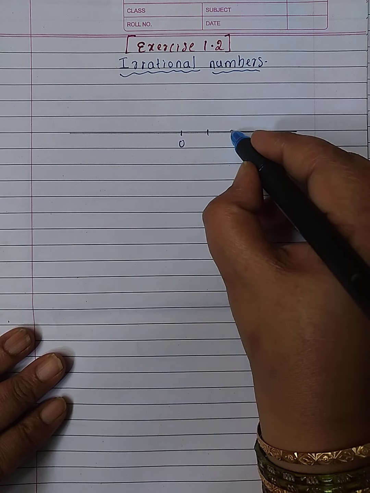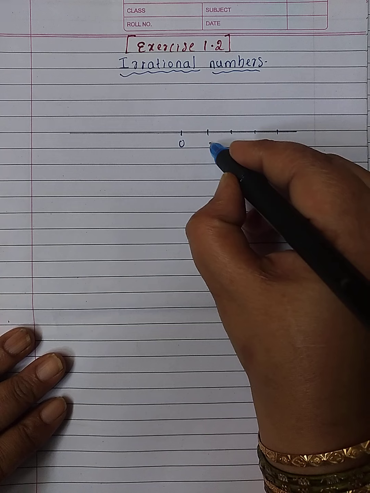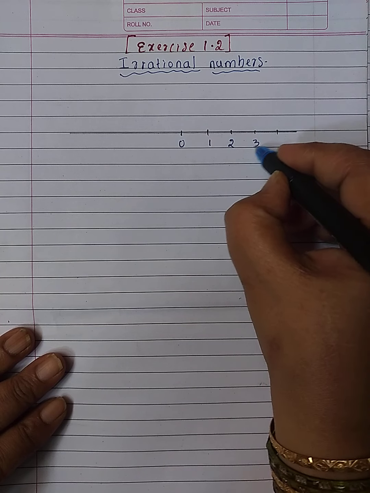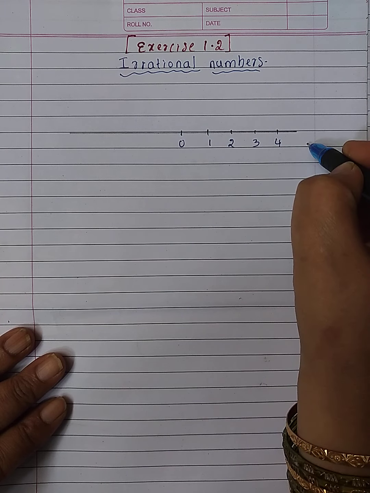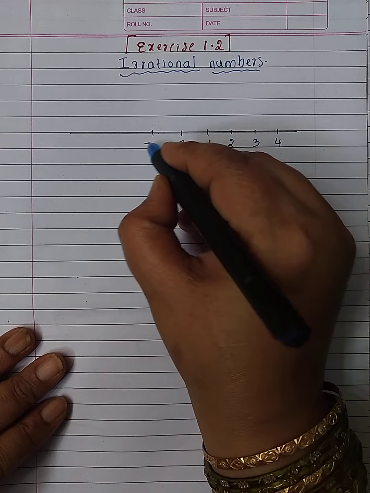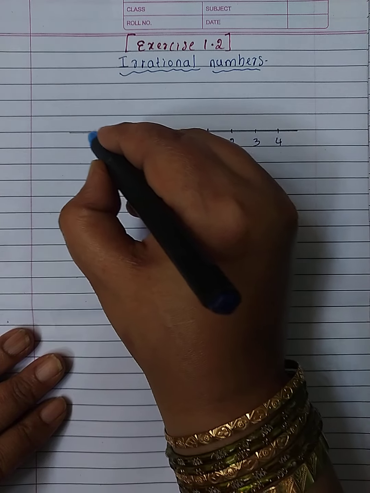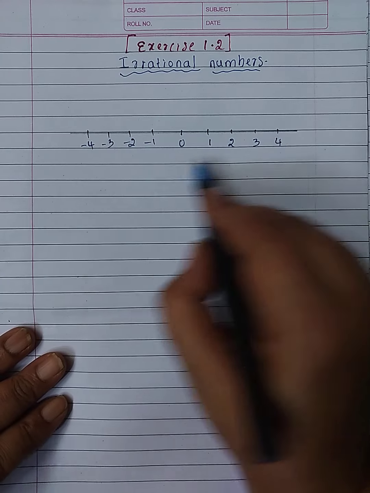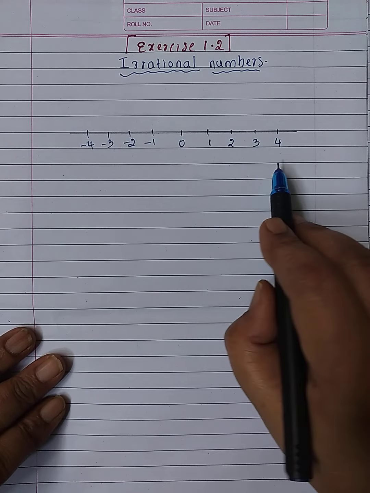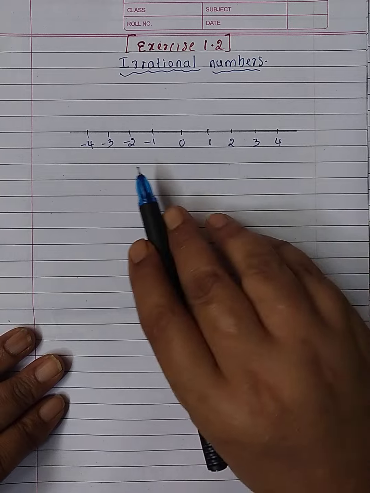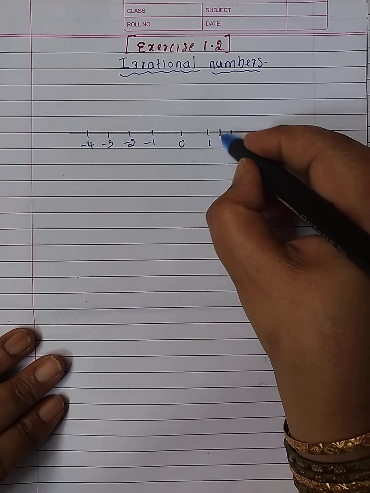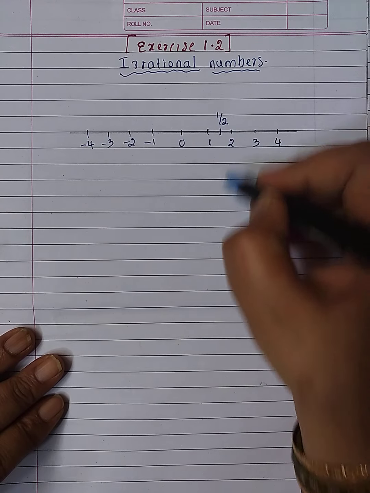You will get here the numbers 1, 2, 3, 4. These are natural numbers. These are whole numbers. Then the set of integers. Then in between, these are rational numbers.